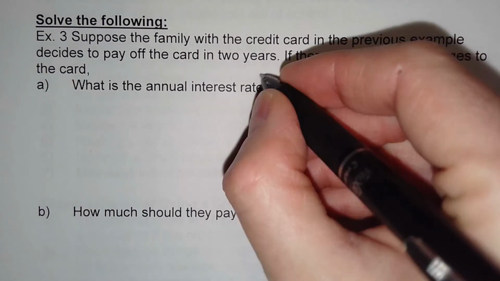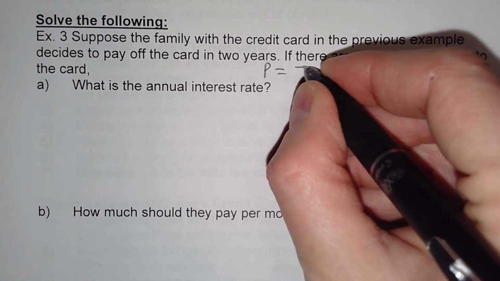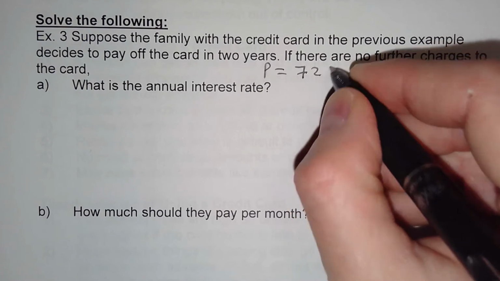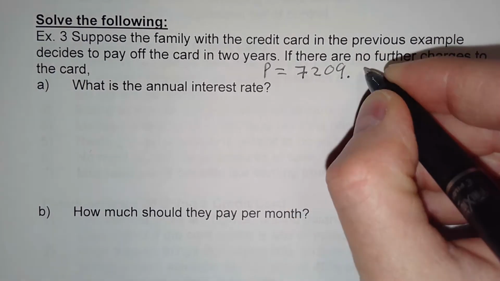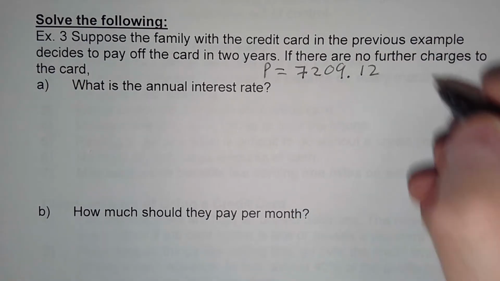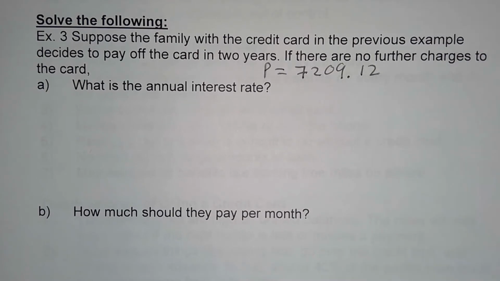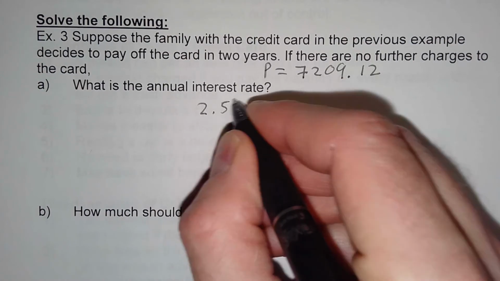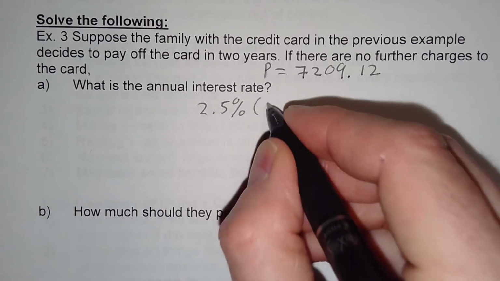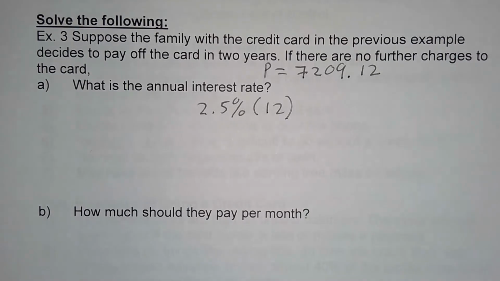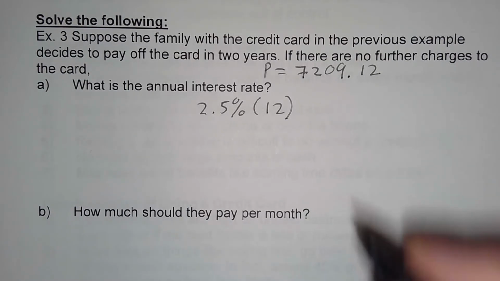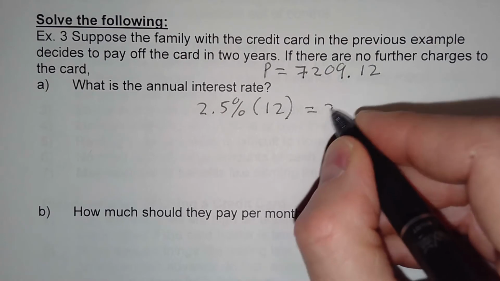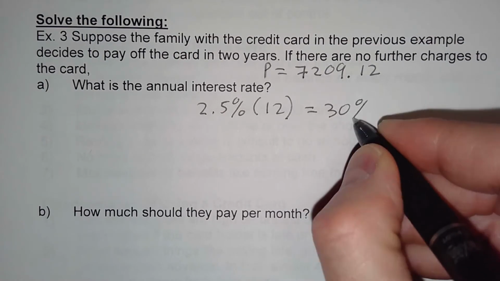I'm going to note here P is $7,209.12. And then for our annual interest rate, we're going to have to take that 2.5%, because that was a monthly interest rate, and we're going to have to multiply it by 12. So if you do that on your calculator, that will give you an annual interest rate of 30%.